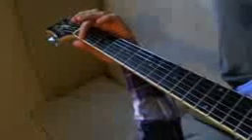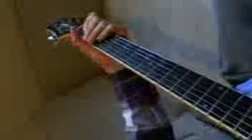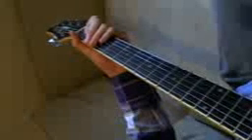Let's start with F. F on the first fret of the first string, then go to the next F, then go back to the first F, then the third one, then back again, then the fourth one, then back again, etc. Do that all the way up the fretboard, and if you want, you can do it past the 12th fret as well.